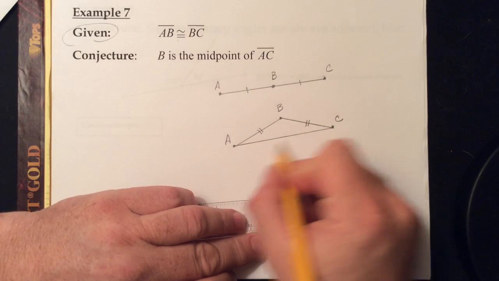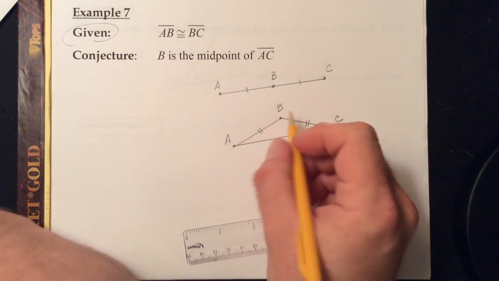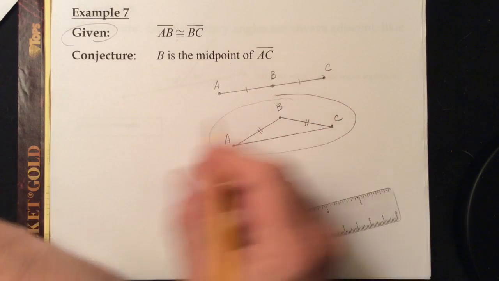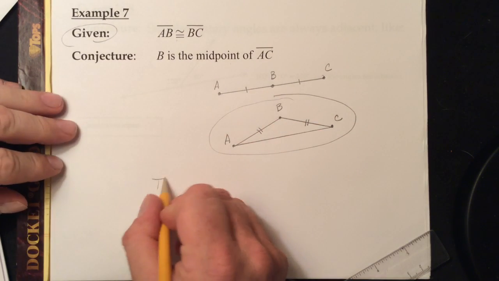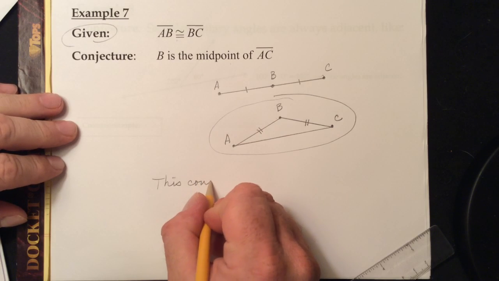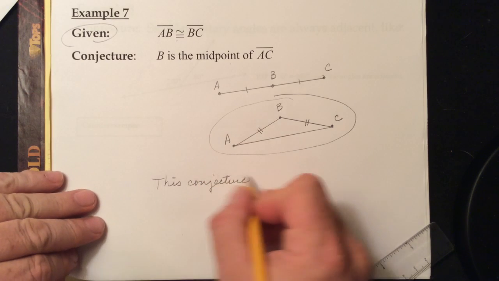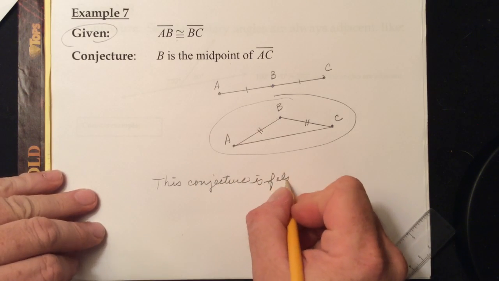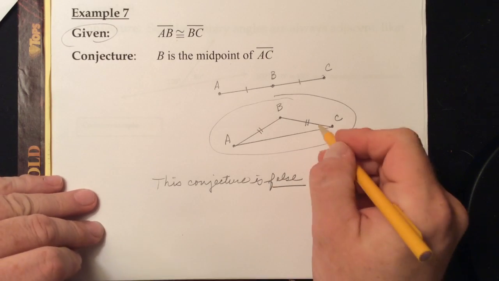B is nowhere on that segment. So this would be a counterexample right here. Therefore, this conjecture is false.